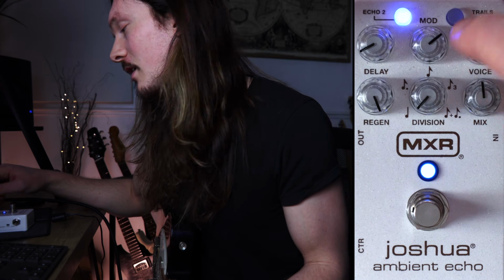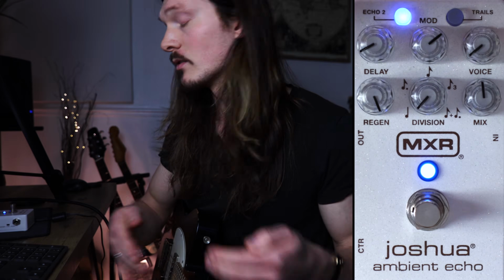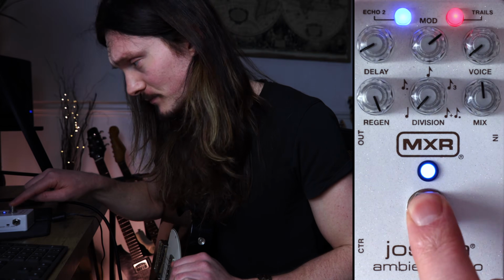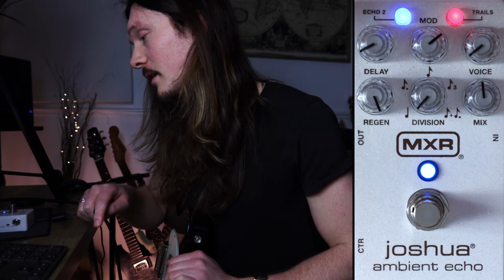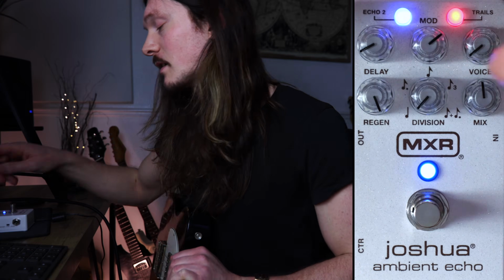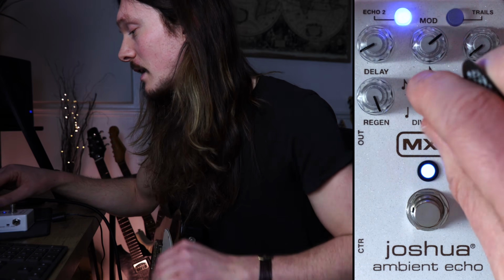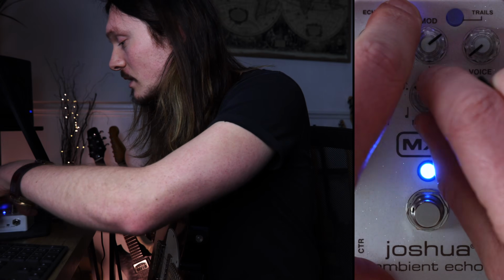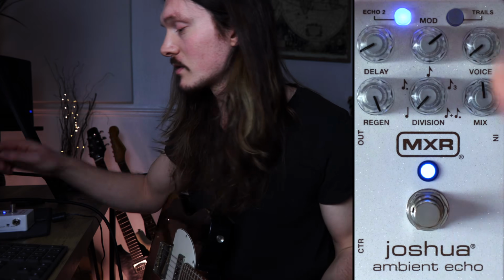Next up, we've got our division, and this is controlling the tap tempo subdivision of that second delay. So let's tap in a tempo for a second. That's going to set my primary delay tempo there, and now I'm going to change my secondary delay to a dotted eighth. I'll have the primary one staying at a crotchet.